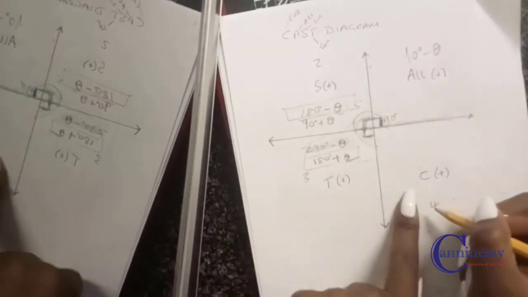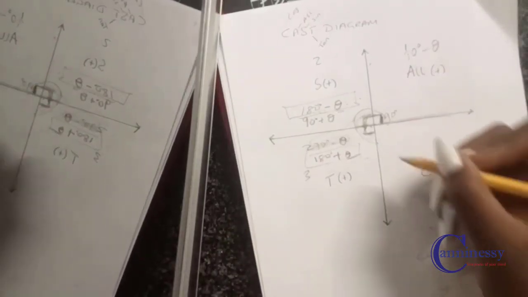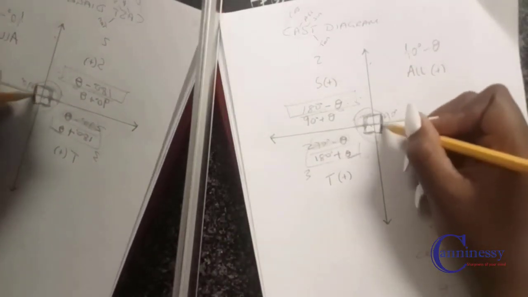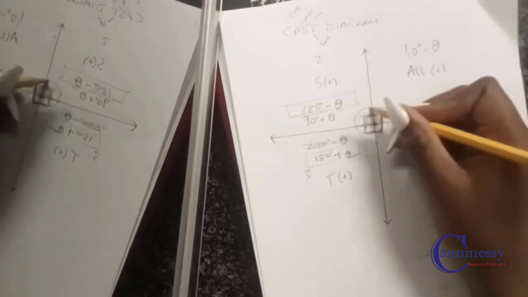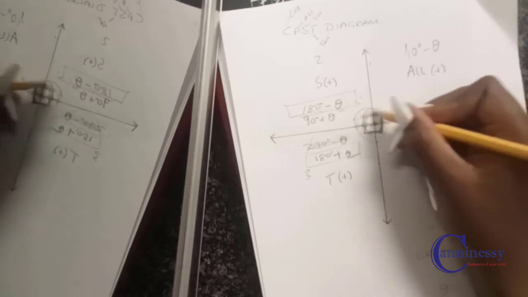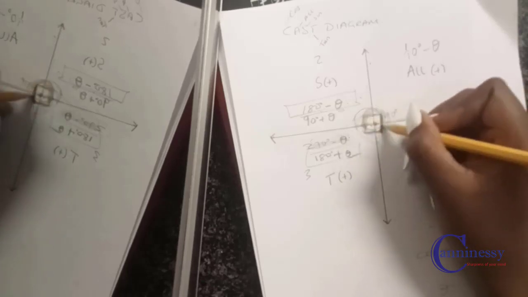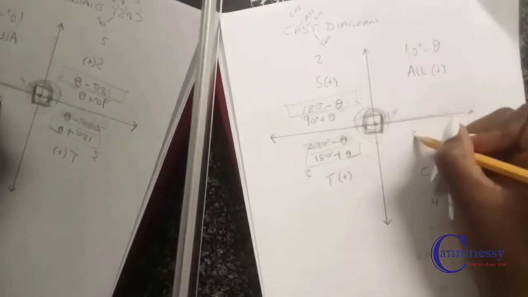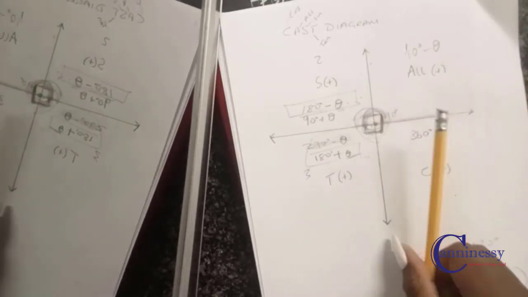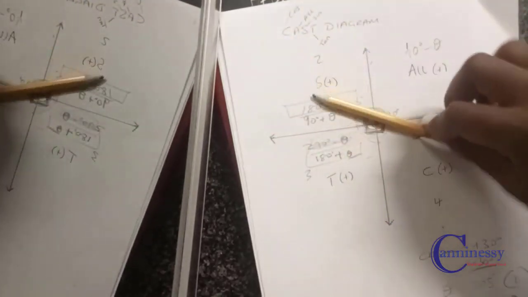And then in the fourth quadrant, this is another 90 degrees. This is like a revolution now. Do you see? It's a circle. All these angles around a point add up to 360 degrees. You go like this, you go back.